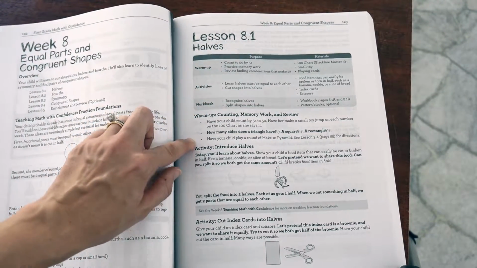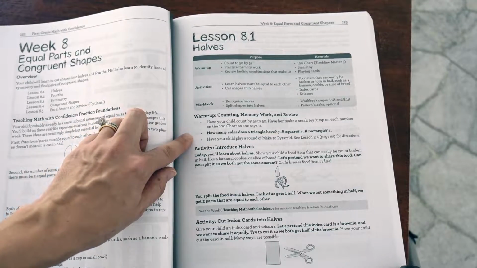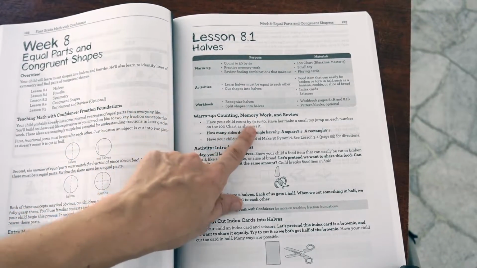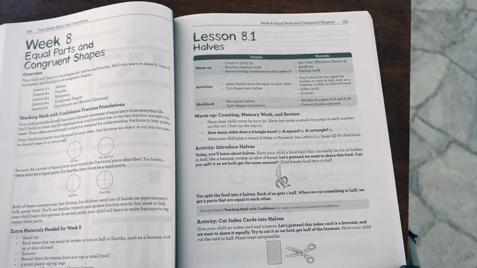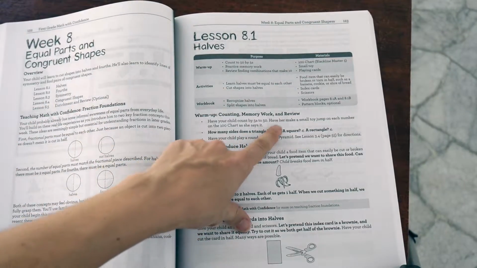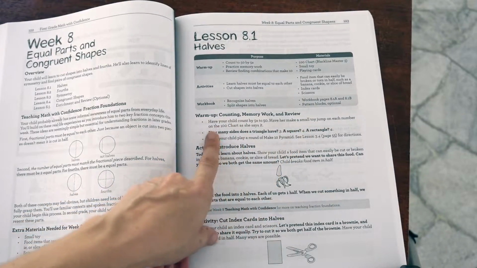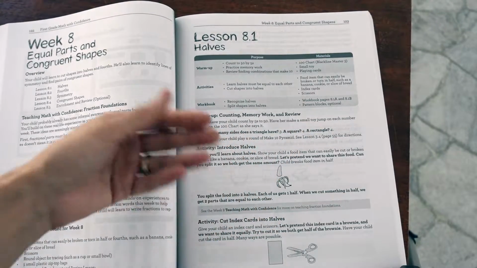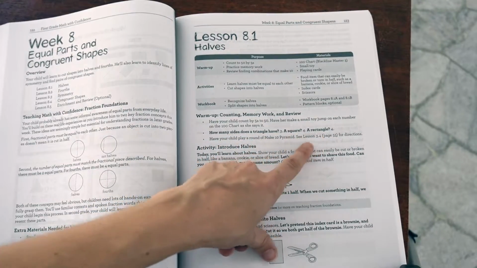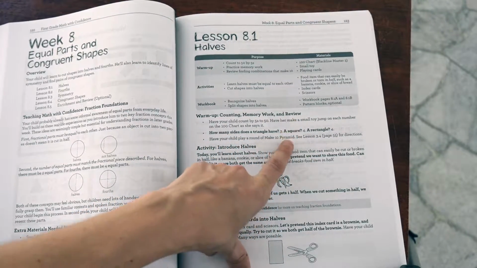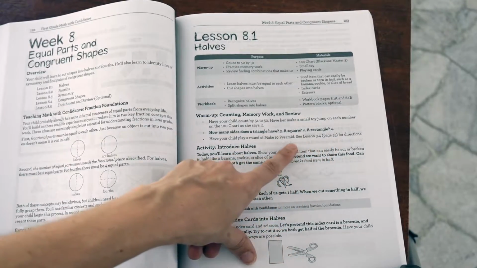We have a warm-up, and the warm-up is typically reviewing things that you've been working on. So here it looks like we've been working on counting by 5s. The child's supposed to count by 5s to 50. You could make a small toy jump on each number on the 100 chart as you do it. That sounds fun. You can review how many sides does a triangle have, square, rectangle, and then you can play a game that was played in a previous lesson.